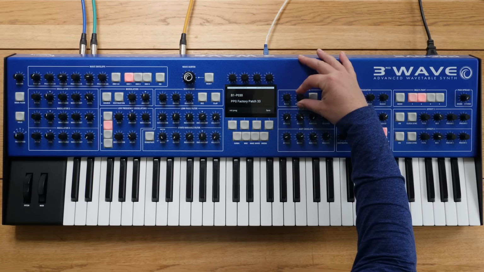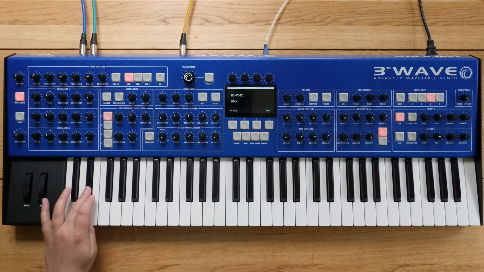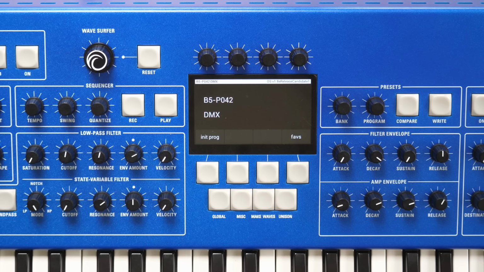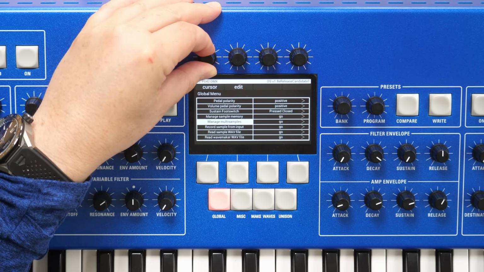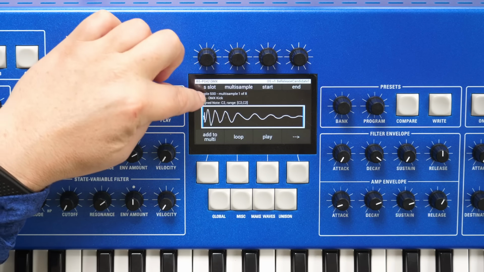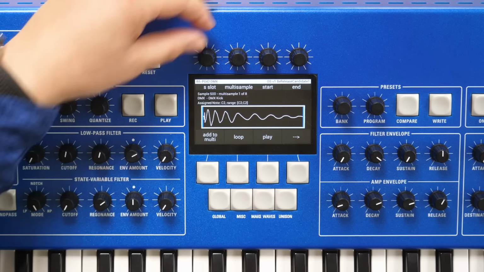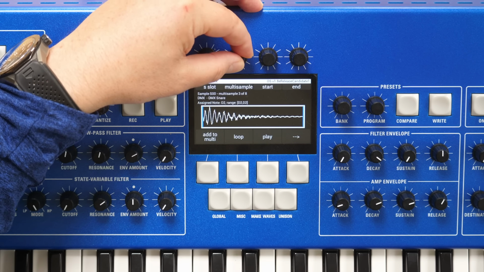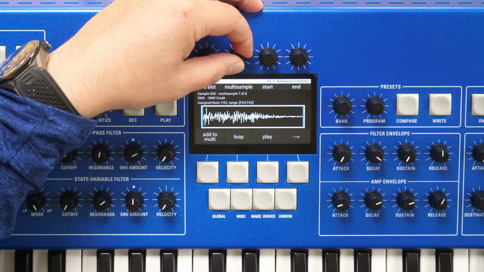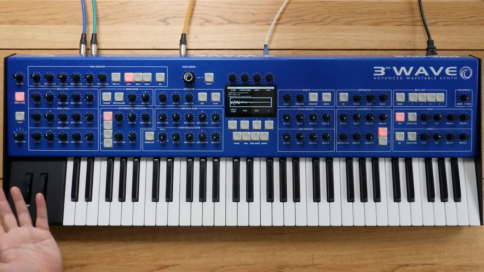If I go into this program I prepared earlier, if I can find it, this is it. If we go into global then, and I go to manage multi-samples, we've got sample S00. So that's basically sample oscillator 1. We've got 8 samples in there. I don't know if you can see that on the camera, but it's DMX kick, closed hat, snare, open hat, tom 1, tom 2, crash and clap. And they've been spread across the keyboard.